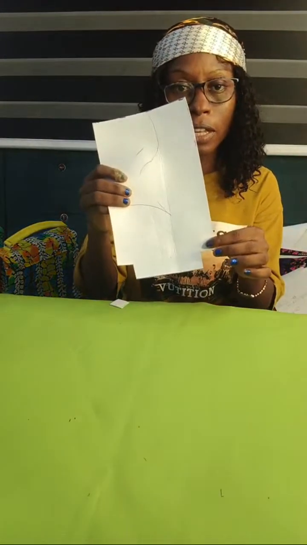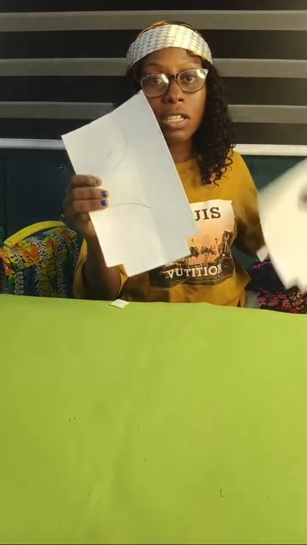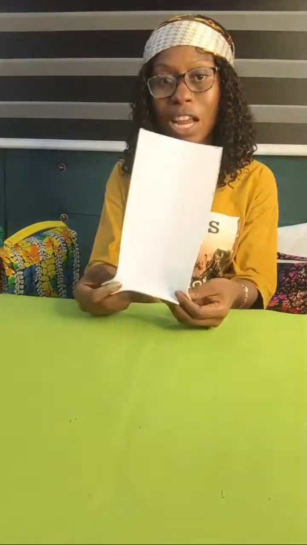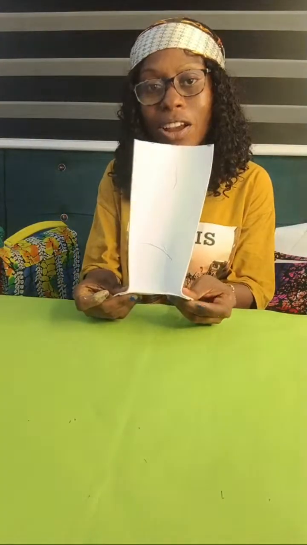So now you can see what we got, which is similar to this. This is how to get the gusset of the bag. By the time we wrap it with our fabric, you are going to be sewing it like this. You can see that it's gotten that boxed corner shape. So that's how to get a boxed corner shape, which is like this, okay?